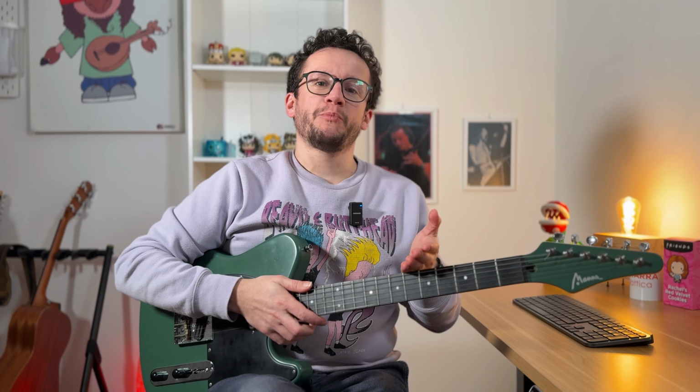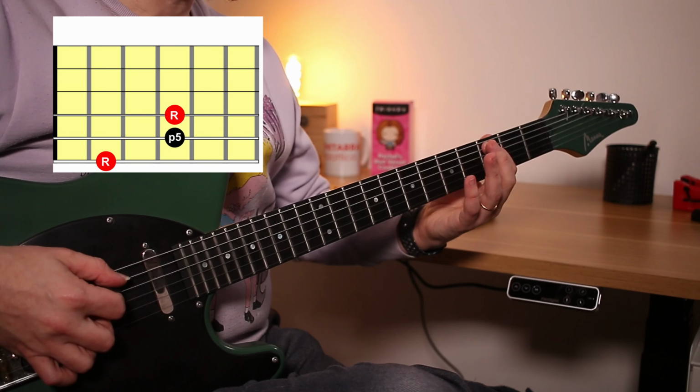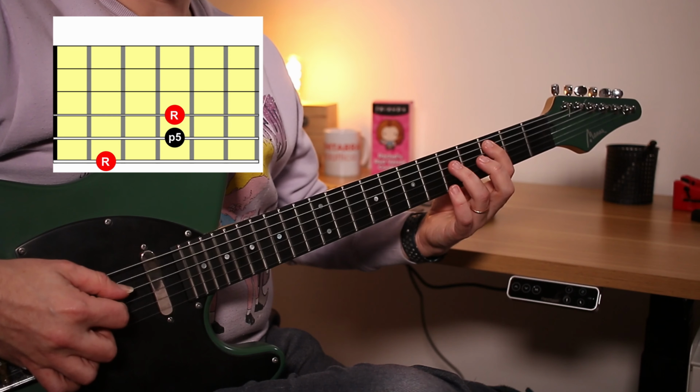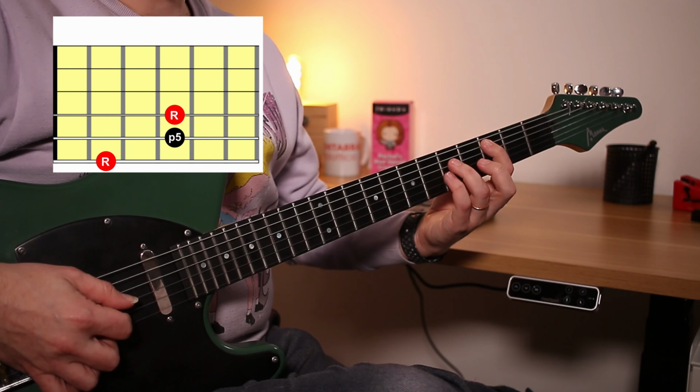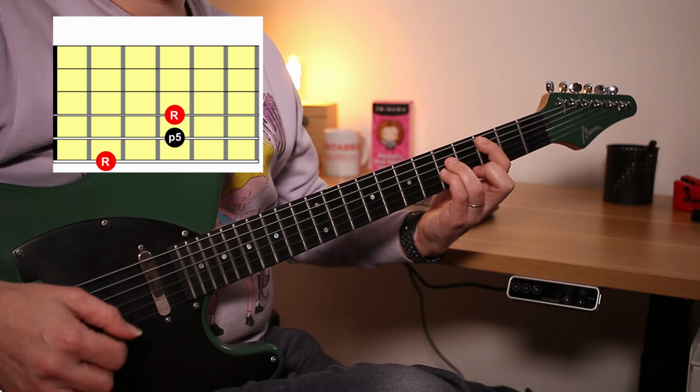A popular way to make power chords sound more powerful is to add a 2nd root note using 3 fingers, so index for the root, ring finger for the perfect fifth, pinky for the octave of the root. With this shape, let's play our first example.